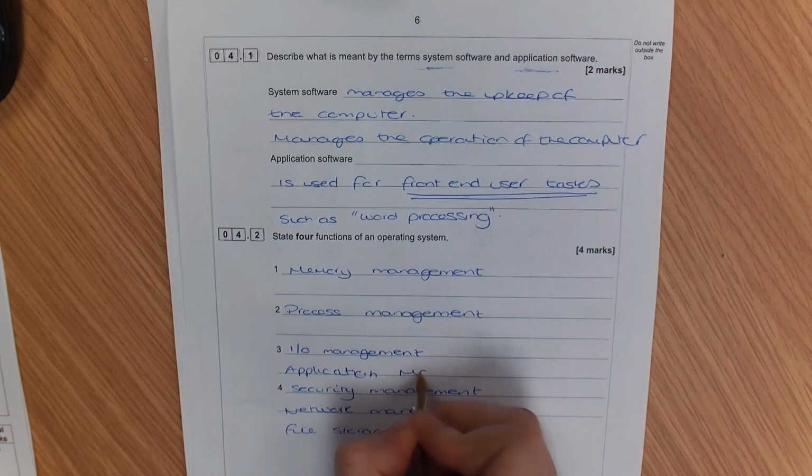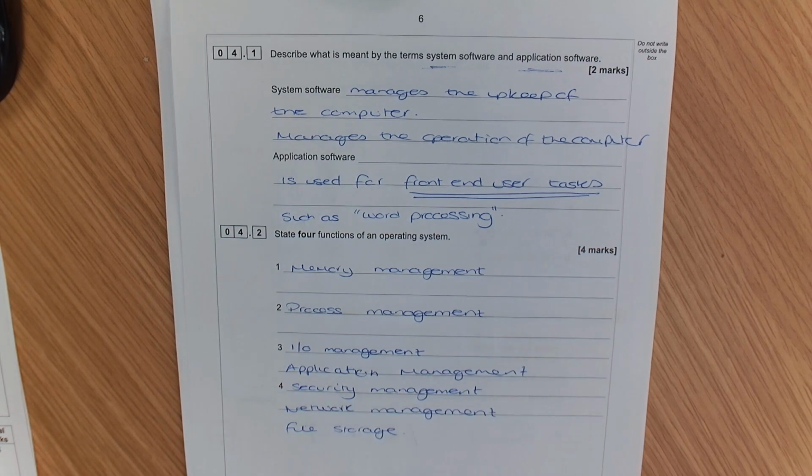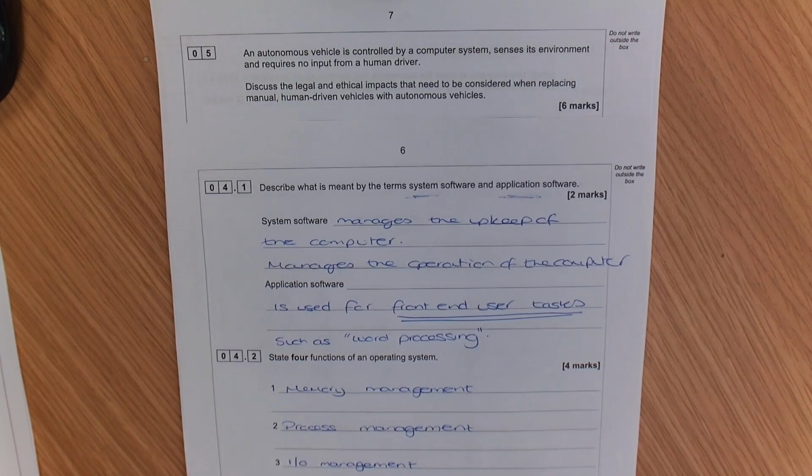Application management. All right. Now, I'm not going to go on to the next question in a lot of detail, but I am going to go over the mark scheme because you would structure your answer in such a way.